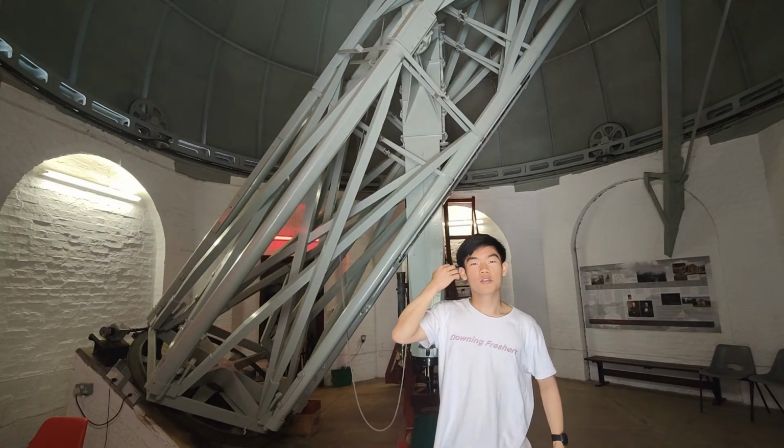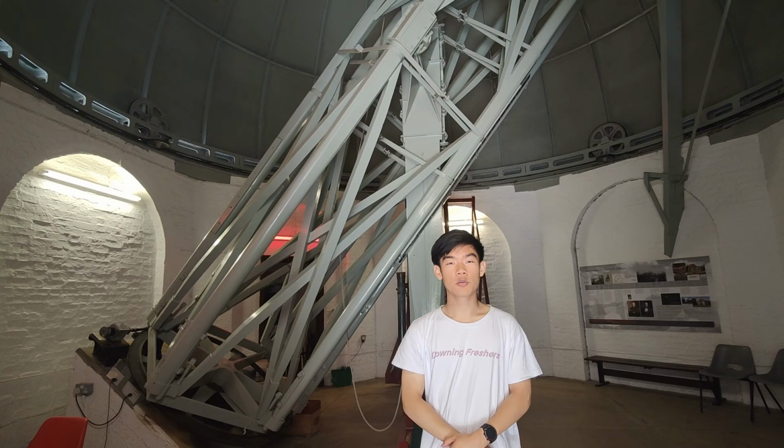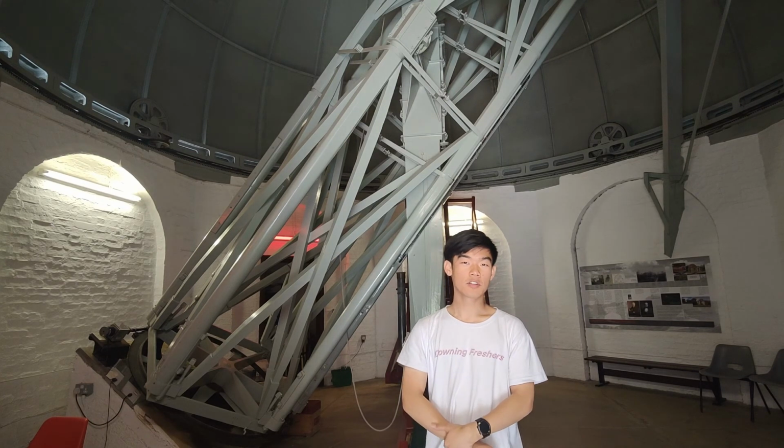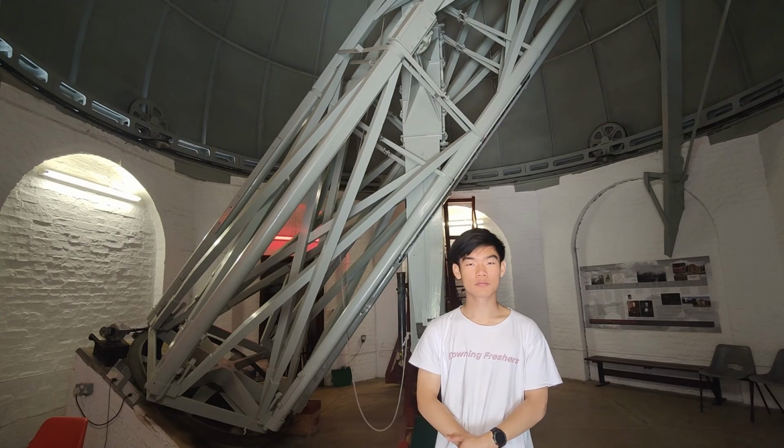The Northumberland Telescope is quite famous and historical, and when it was built around 200 years ago, it was one of the largest refractors in the world at its time. It was designed by George Airy, and one interesting fact about the Northumberland Telescope is that someone using it observed Neptune for the first time, but unfortunately they did not report it, so it didn't count as the discovery of Neptune.